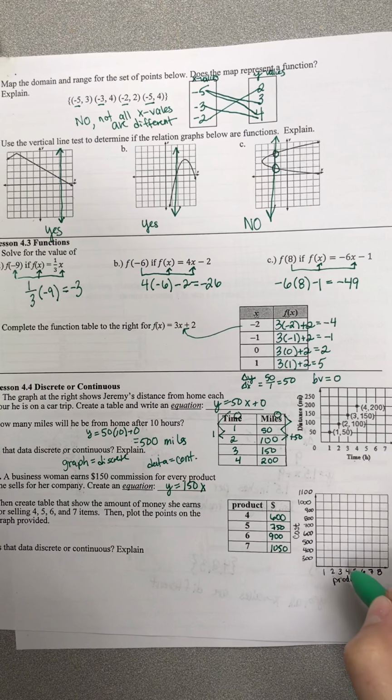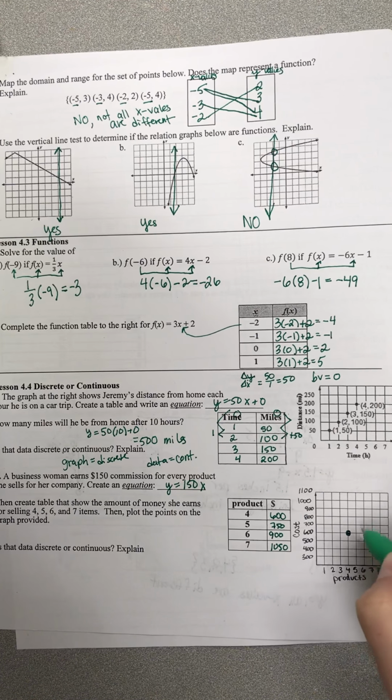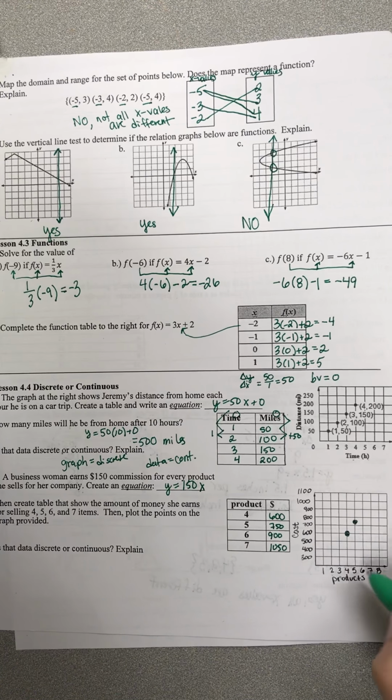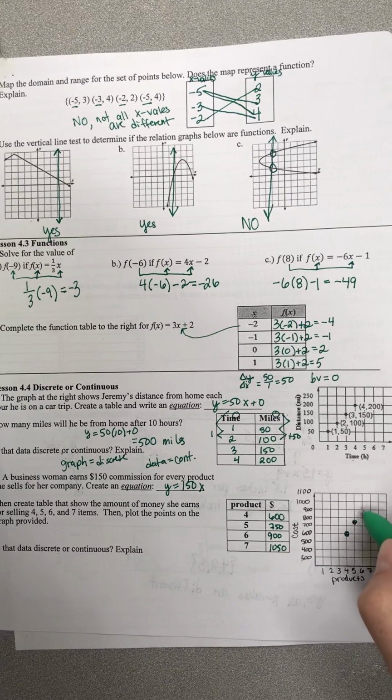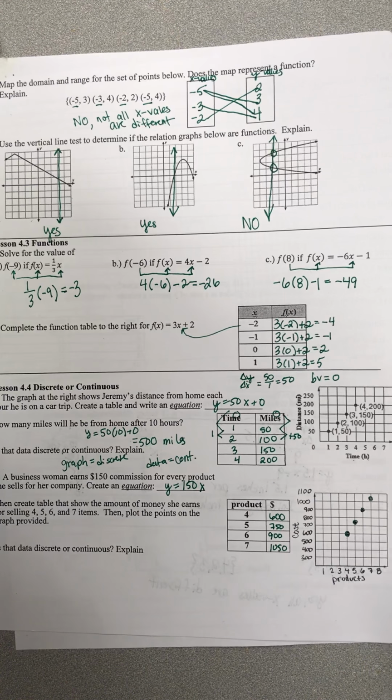So we go right to 4, or products are 4, and my cost is up at 600. You go right to 5, and you go up to 750, which is going to be in between 700 and 800. You go right to 6 and up to 900, and then right to 7 and up to 1050.